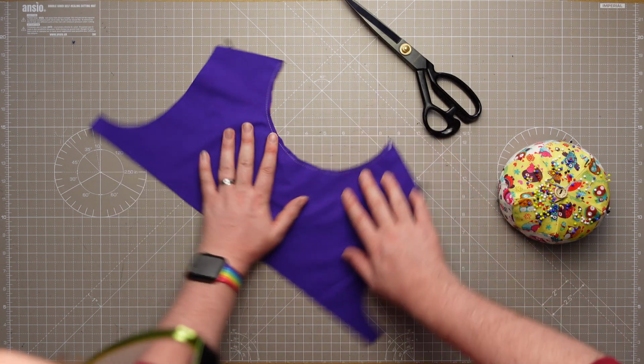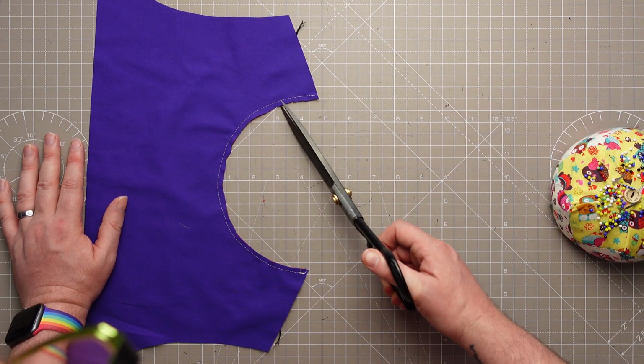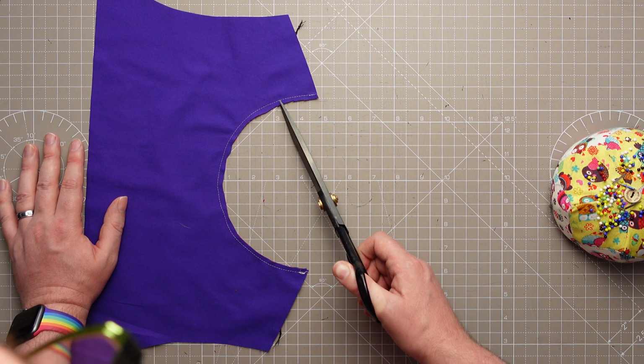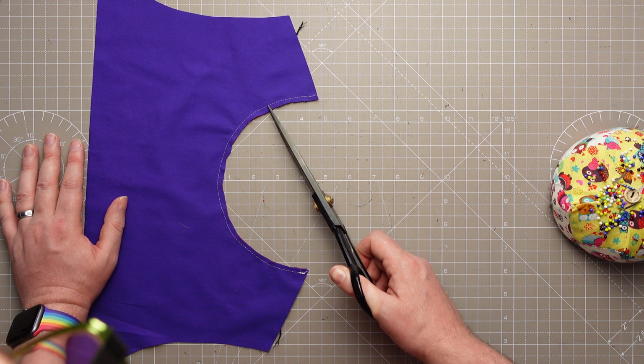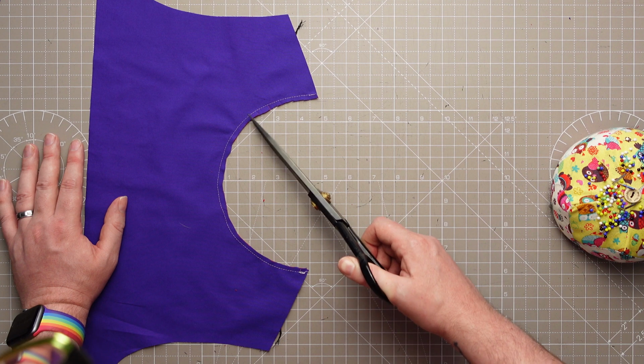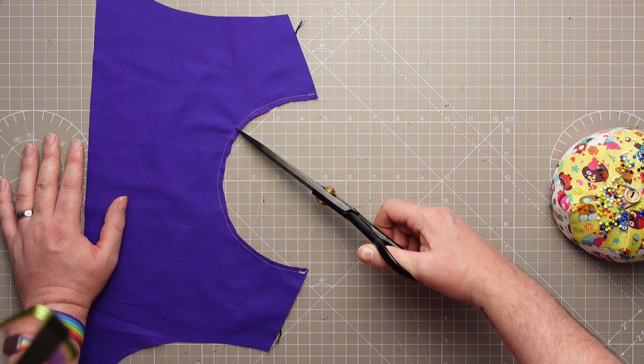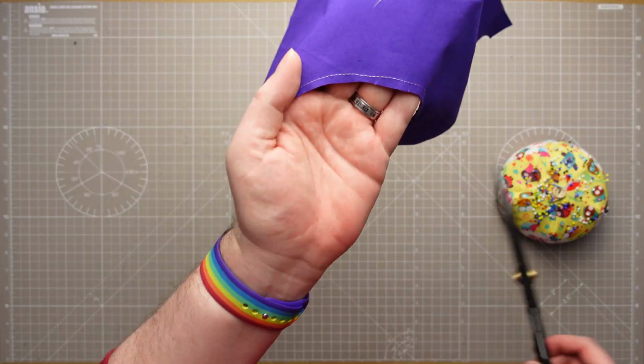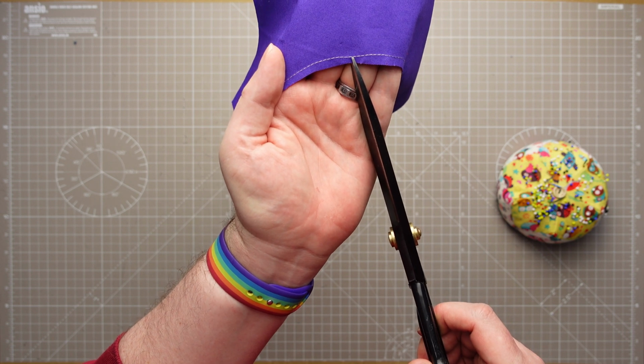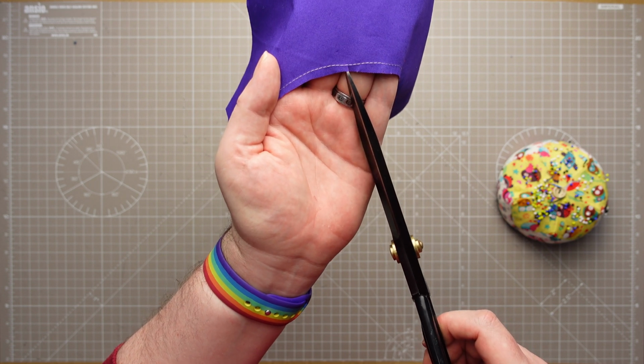Because this is a curved area, I'm going to clip into the seam allowance. Clipping in just means making some cuts into the seam allowance. I'll cut as close to the stitches as possible without cutting through them, and the steeper the curve, the closer together the cuts. On the very curved areas, I'm clipping in around every 1/2 inch. On the less curved areas, somewhere between 1 inch to 1.5 inches.